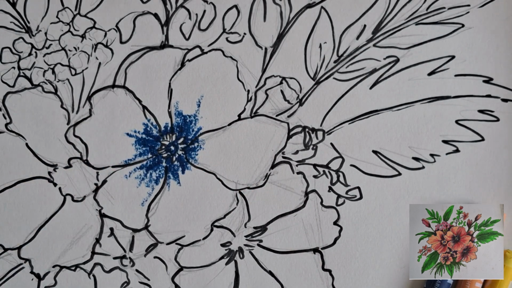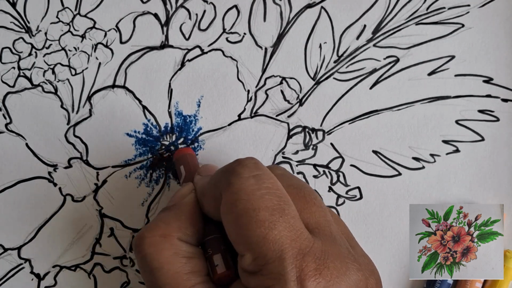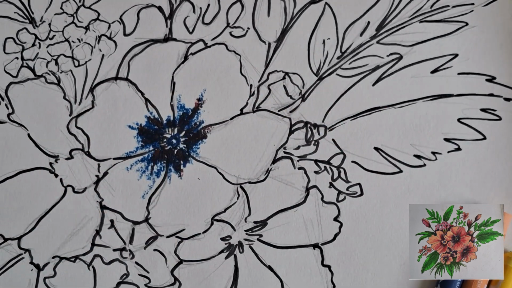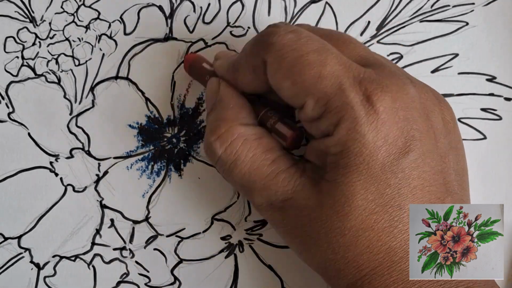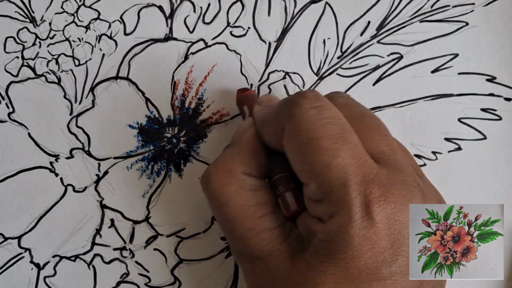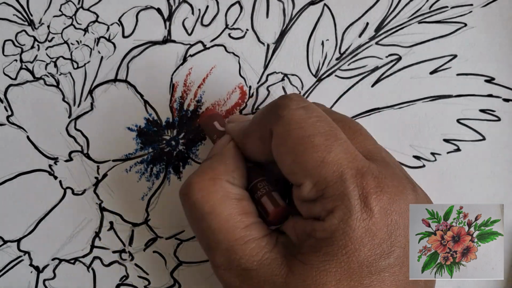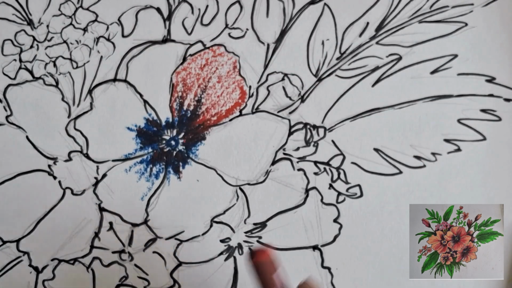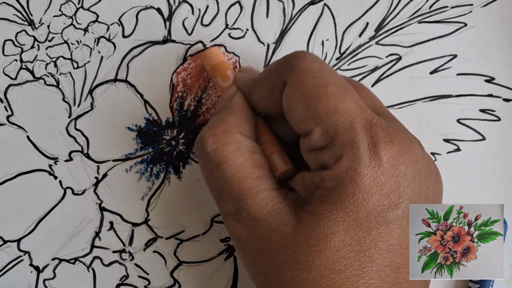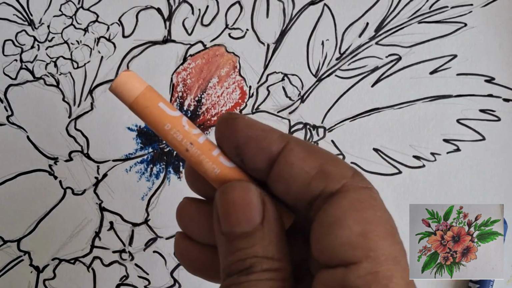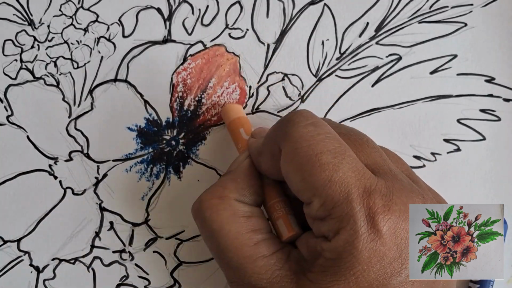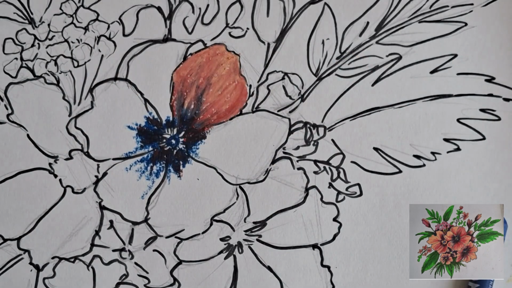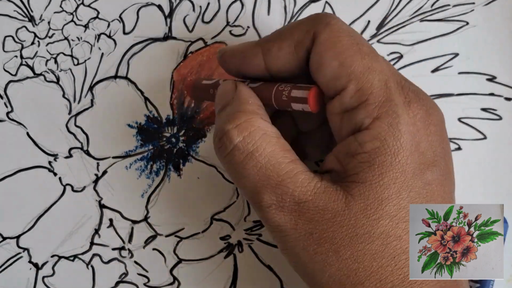So here I am adding first a little quantity of Persian blue. Now I am blending red. So here red, you can use any one, crimson red or primary red. This one is primary red. In this drawing we'll see the different techniques of using oil pastels. So first I have used the red one a little bit with the light pressure, and now I'm using this peach color with a regular pressure.